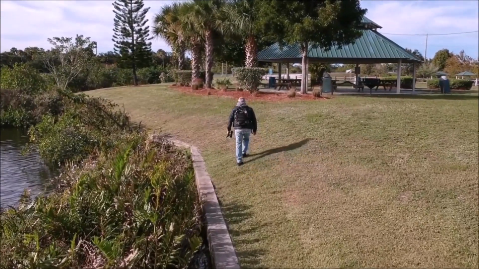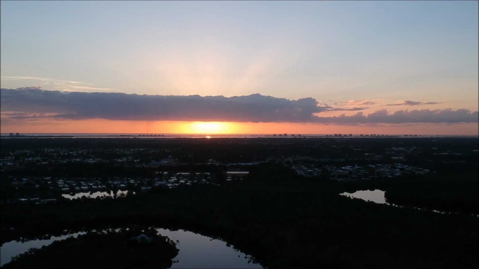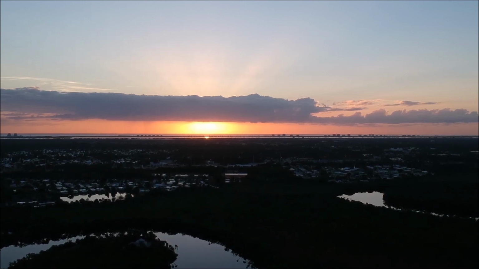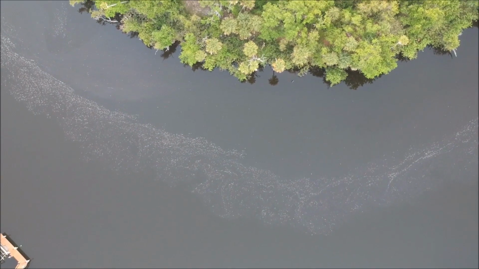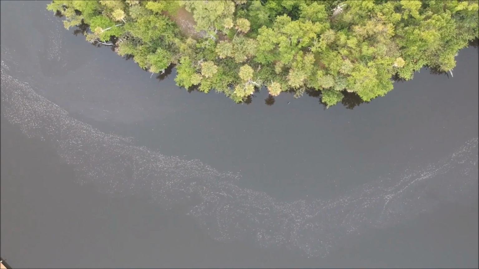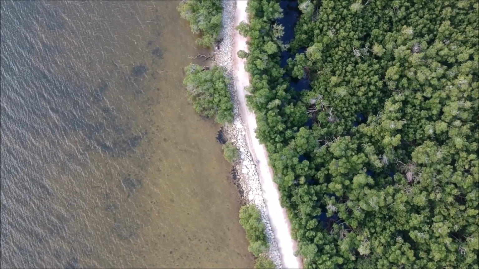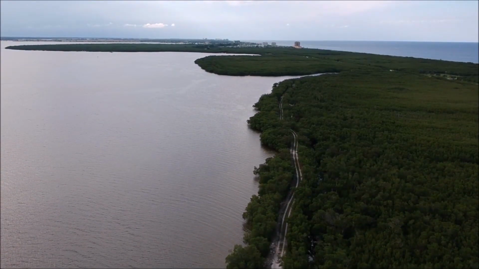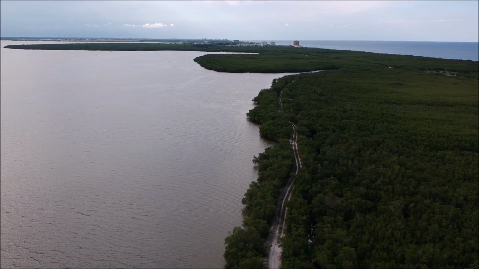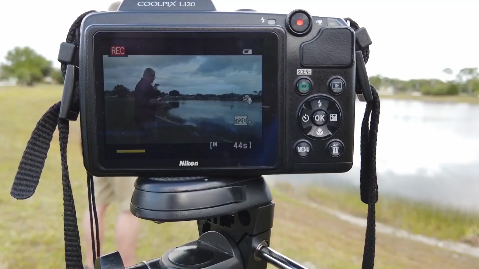Have you ever wondered how videographers, YouTubers, and filmmakers get their drone shots to look cinematic? In this video, we're going to look at a few techniques that will help you accomplish it, and also some simple shots that you can do with almost any drone.